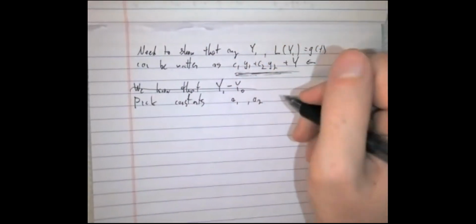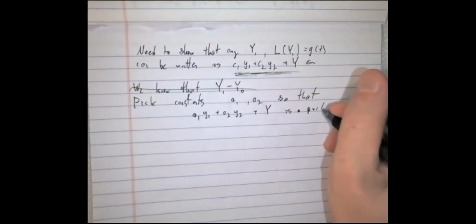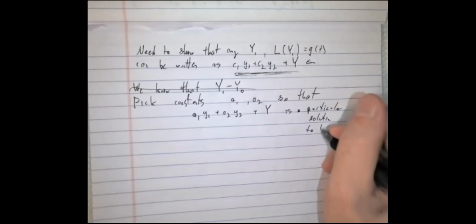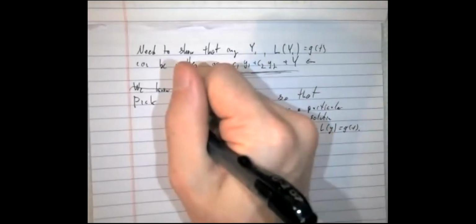Let's pick constants a1 and a2, so that a1 y1 plus a2 y2 plus Y is a fixed solution, a particular solution to L of y is equal to G of t. Let's call this y0.